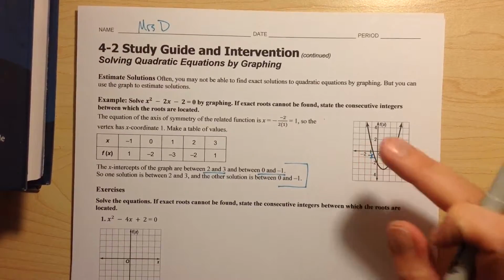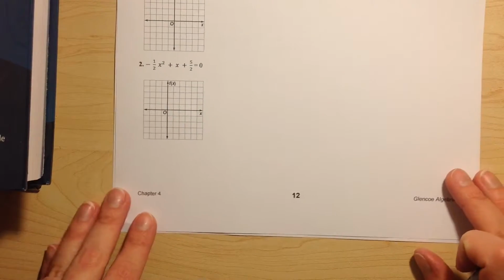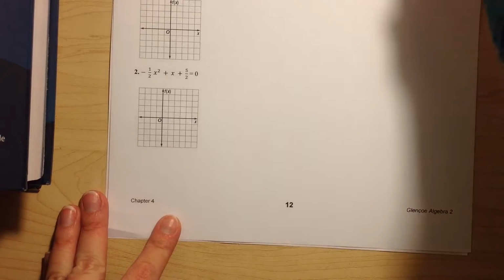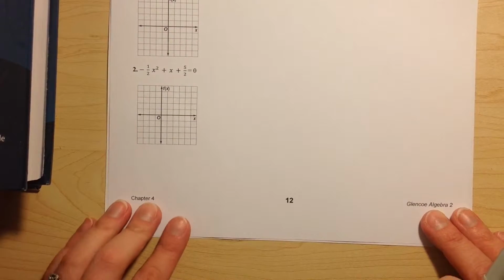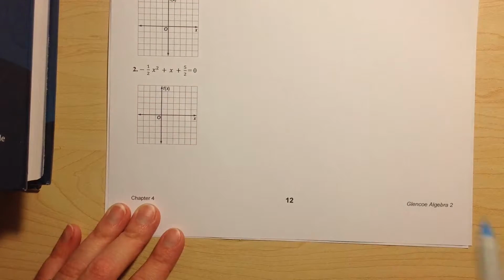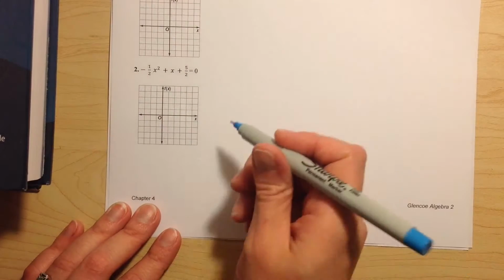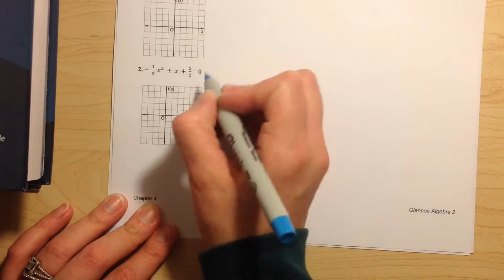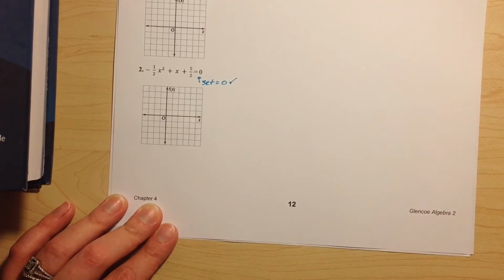So let's take a look at number 2. Down on this page here, I picked number 2 because it is a little bit more challenging because of the fractions. You could go for decimals if you wanted to, but again, we're trying to estimate the zeros if they're not nice integer zeros. So let's take a look. First thing we need to do is make sure it is set equal to 0. Set equal to 0, which it is, life is good.